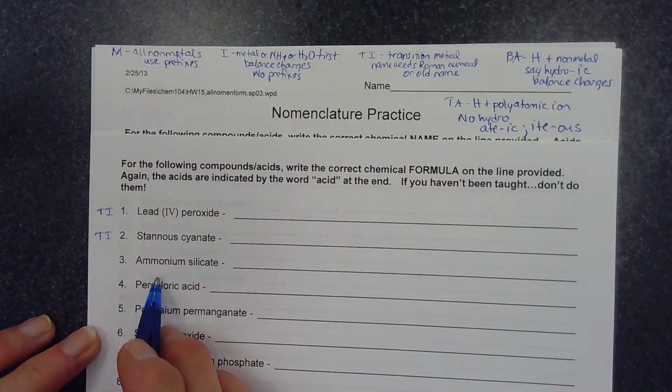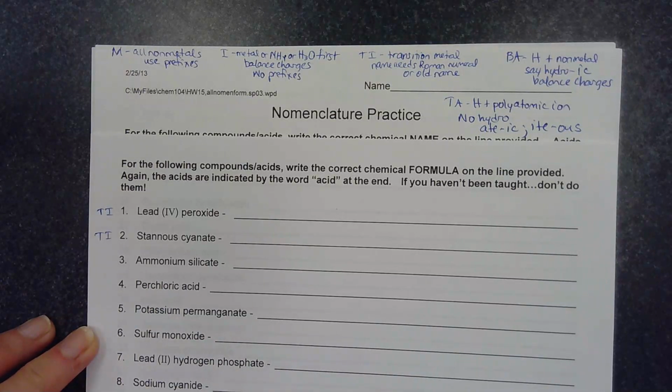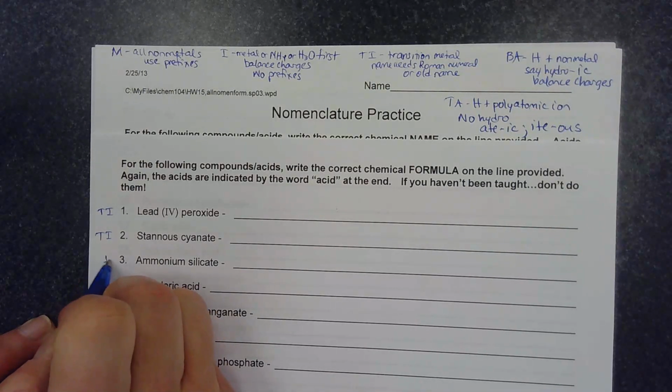What would ammonium be? Say it. Ionic. Why? There's two other things besides a metal that will be ionic. What are they? Ammonium and hydronium. Ammonium and hydronium are the only positive polyatomic ions. So ammonium is ionic. Good.